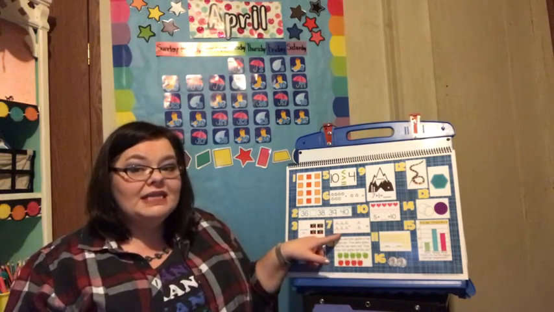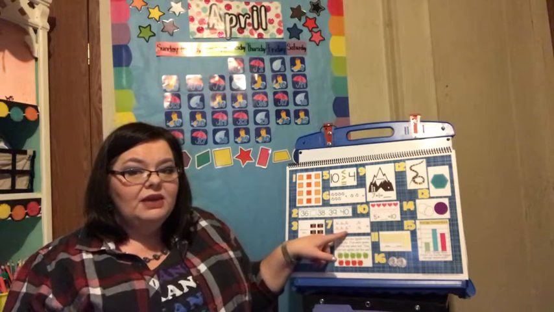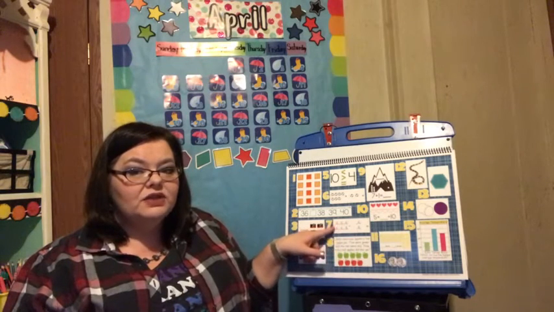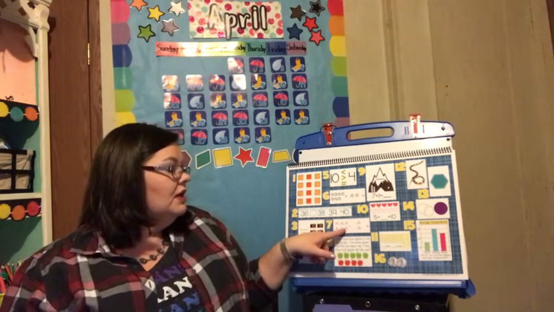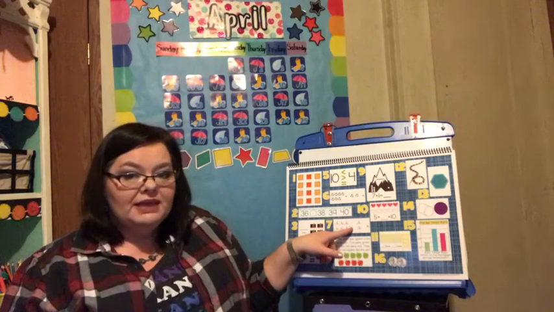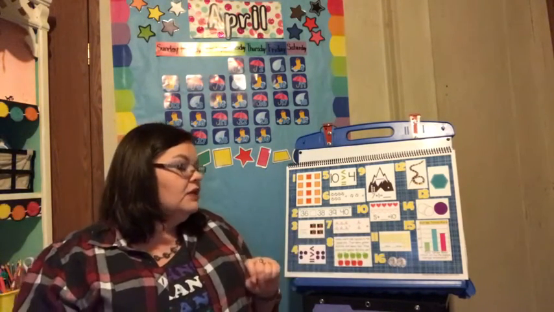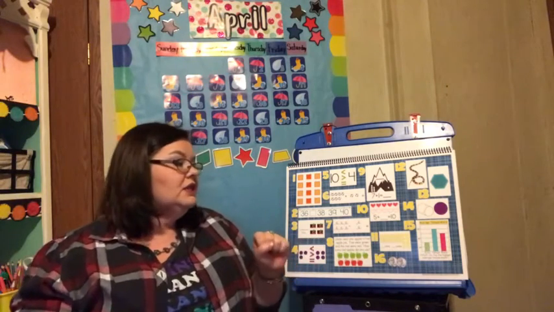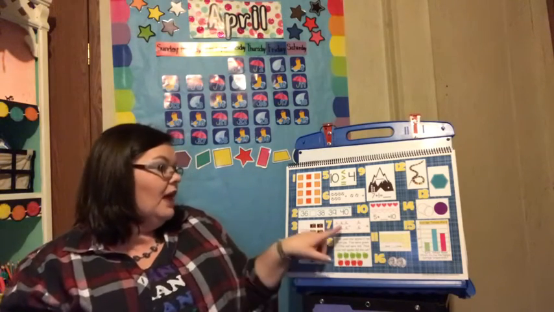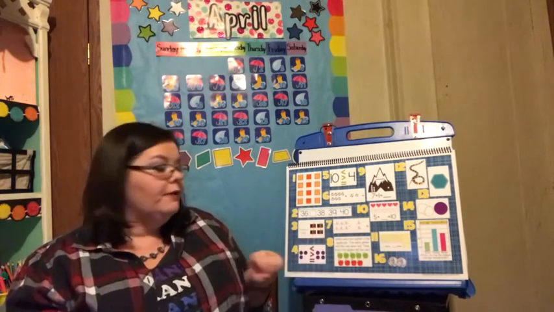Okay, let's go down here to number 7. We have scissors. And can you see we have 6 pairs of scissors? 6 scissors. And this symbol is a minus sign. And so 6 minus 2. So we're going to count backwards. So 6, 5, 4. So how many is that? 4. That's right. 6 minus 2 is 4.